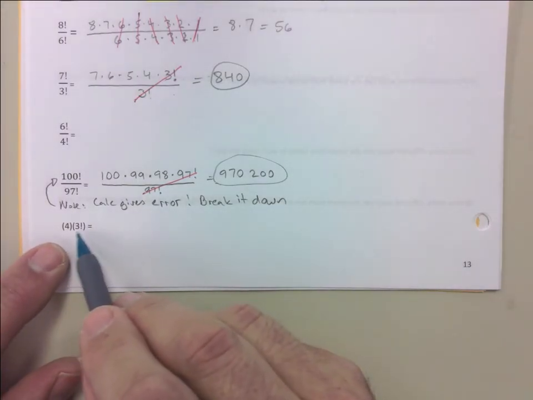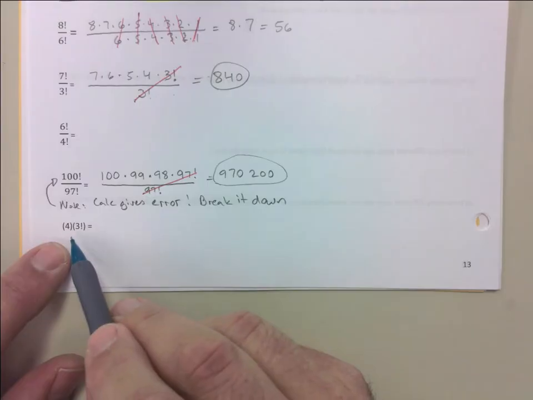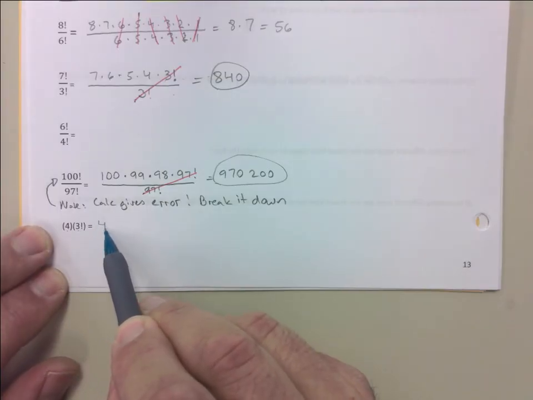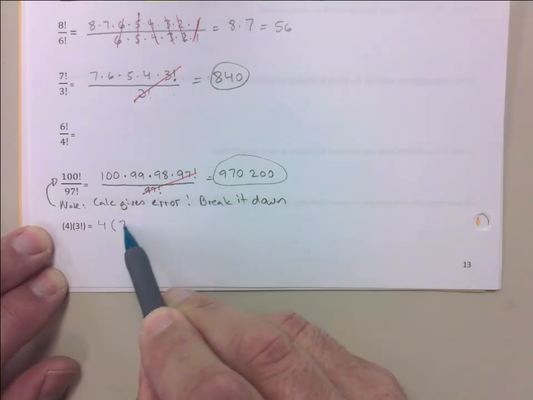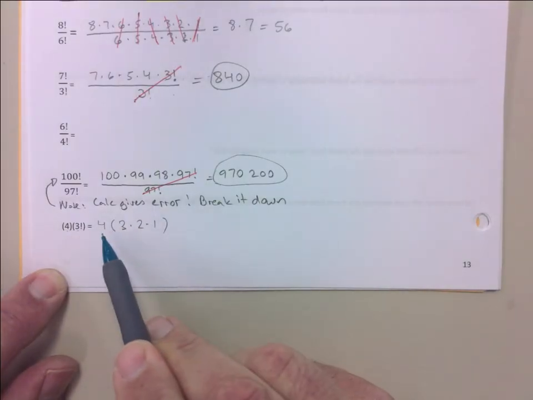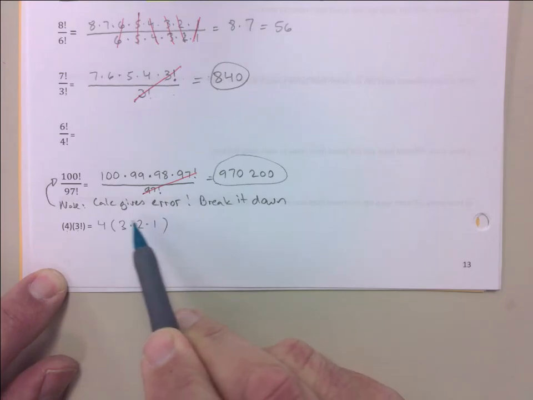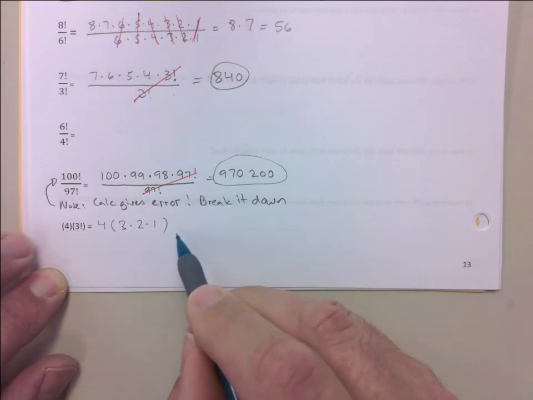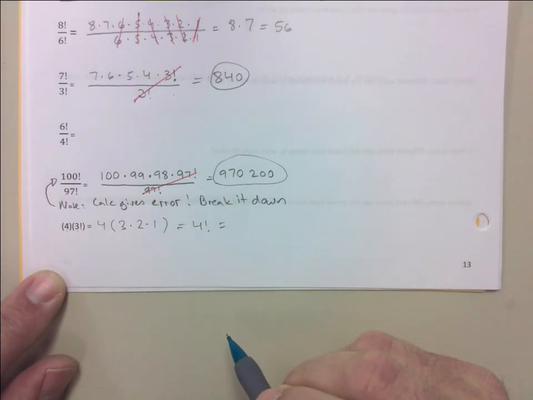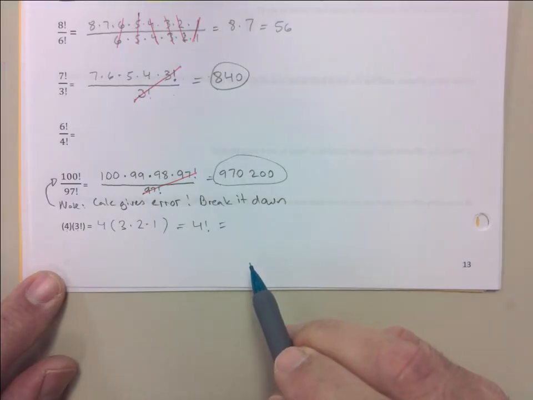This one I just found interesting. I just threw this in the booklet. What's 4 times 3 factorial really? Well, let's see. 4, right? Times, what's 3 factorial? 3 times 2 times 1. What does this look like if you zoom out? Isn't this the same as 4 factorial? Yeah. And 4 factorial is 4 times 3, that's 12. Right? Times 2 is 24.